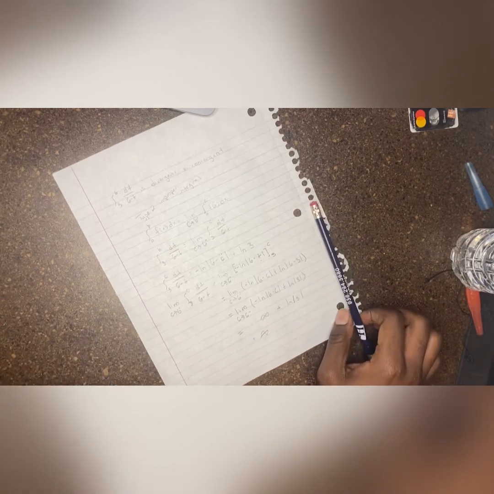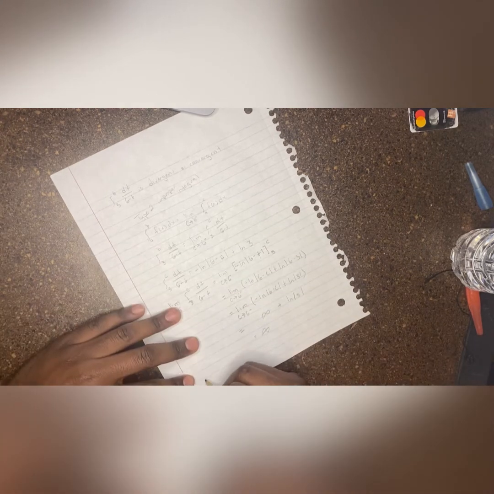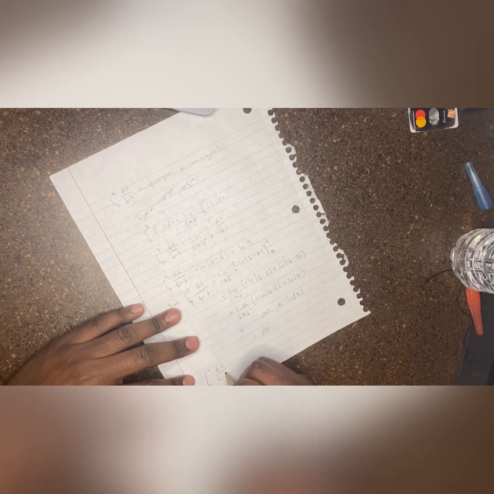Now, since there isn't a solid limit or value that we have, and we have infinity, the integral from 3 to 6 of dt over 6 minus t is divergent.